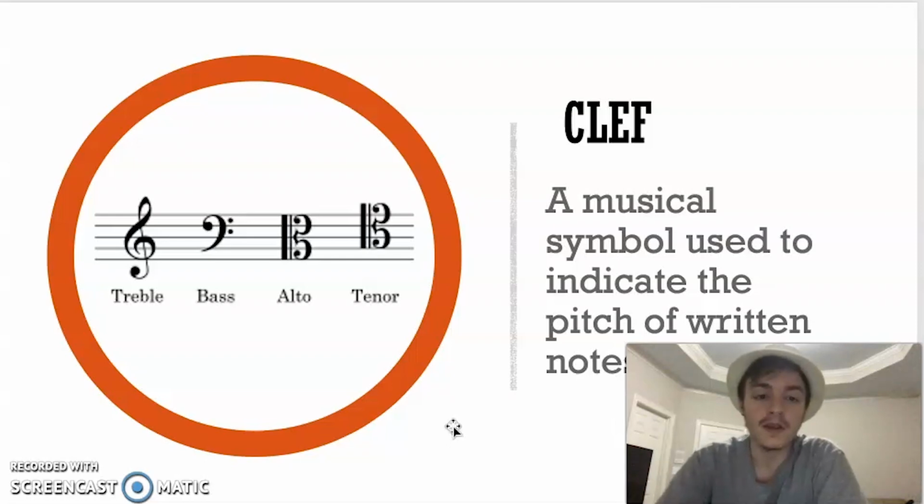So, we're looking at the clef. This is what we use to read the indicated pitches on a staff. There are 4 types of clefs: treble, bass, alto, and tenor. For the purposes of what we're going to do now, we're just going to look at treble and bass. Alto and tenor are less commonly seen clefs, and you will rarely see them unless you're playing a specific instrument or a specific part for it. But for the most part, you're just going to see treble and bass, which also occur on the grand staff.